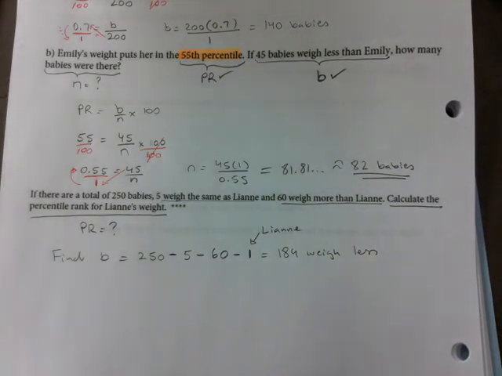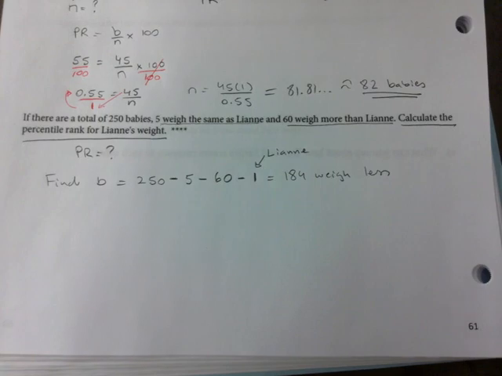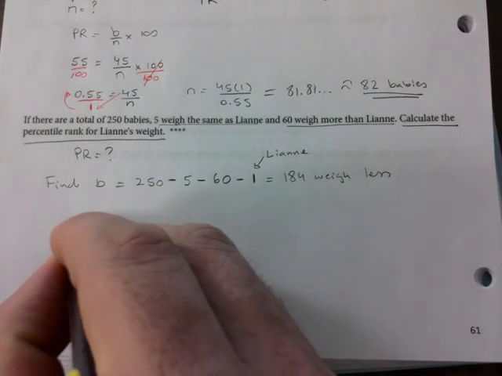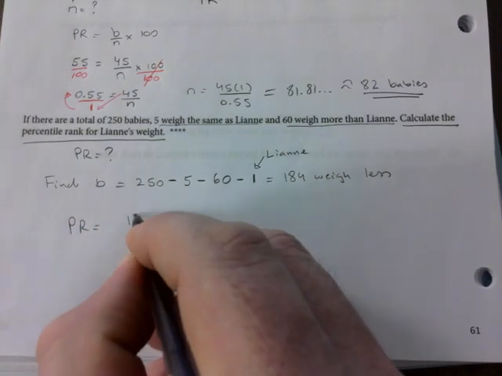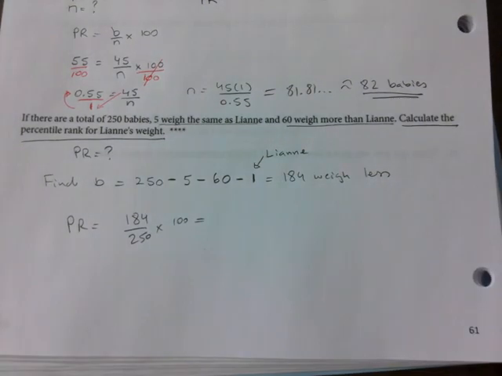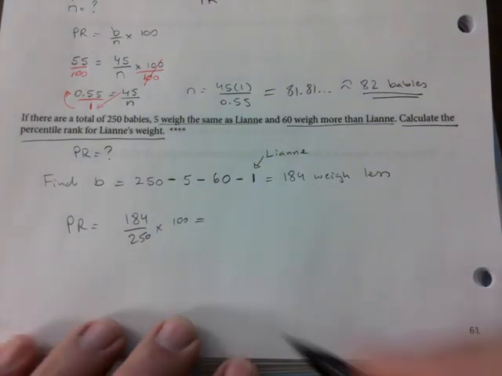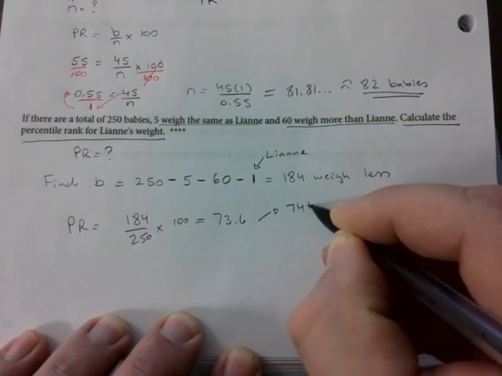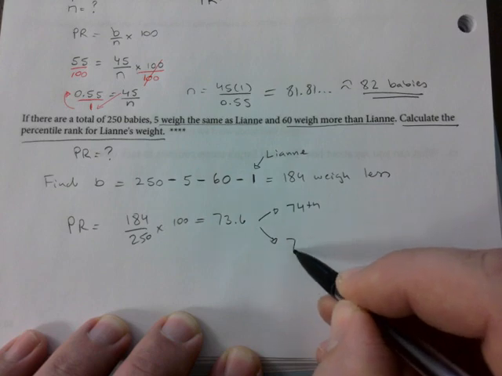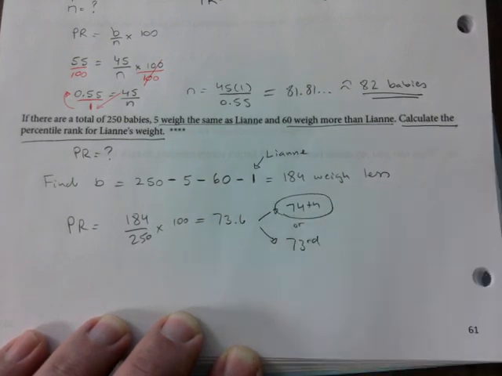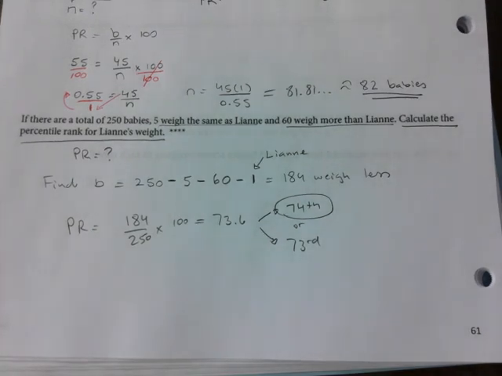You know when they say, I just feel like I'm a number? Well, in this case, Leanne is 1. All right, so PR is 184 over 250 times 100. I got 73.6, which is 74th or 73.4, right? So I'm going to circle that one to say, hey, that's my final answer here.